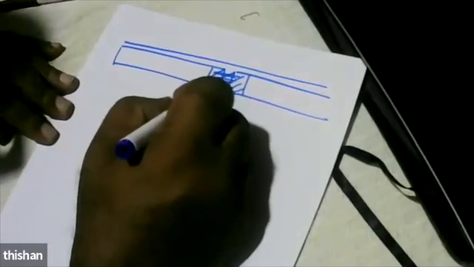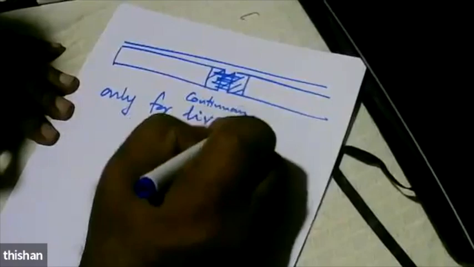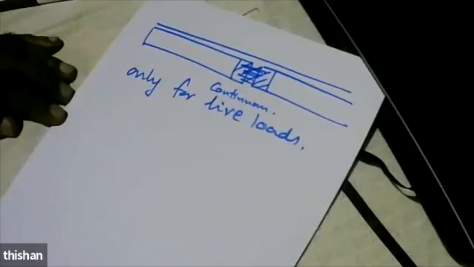And make this area solid. Put some reinforcement and make it continuous, only for live loads. Continuous only for live loads, because we are going to do it this way.